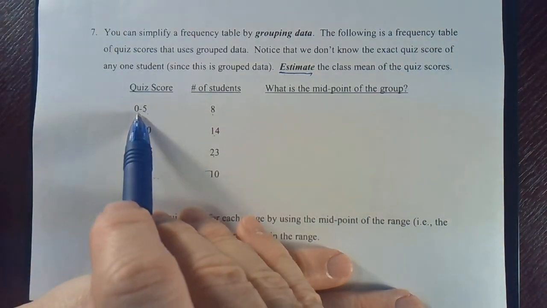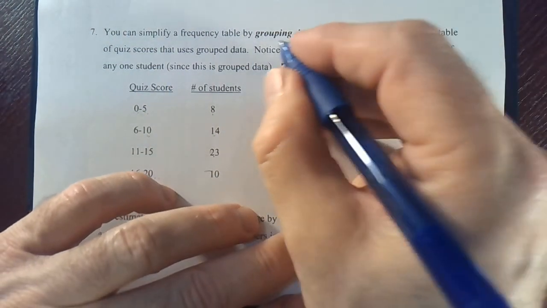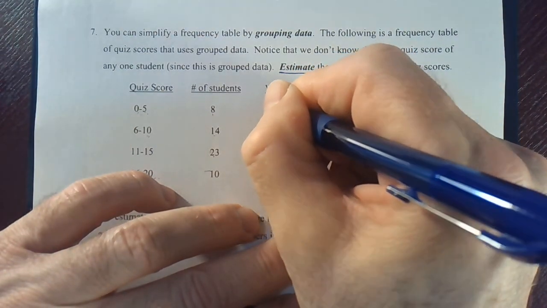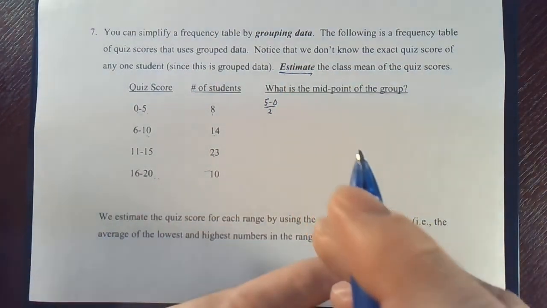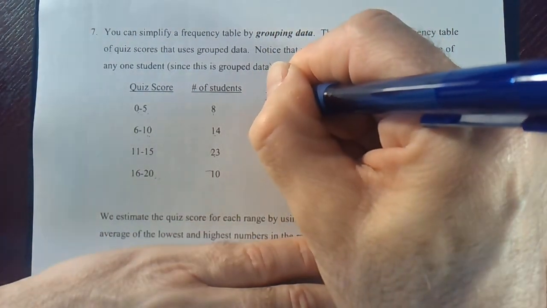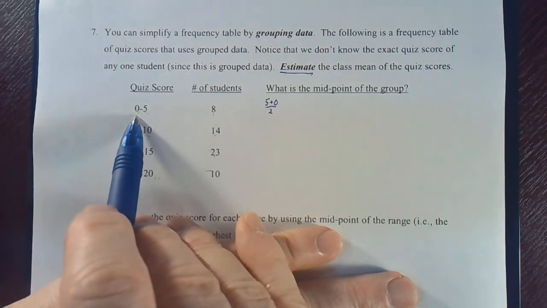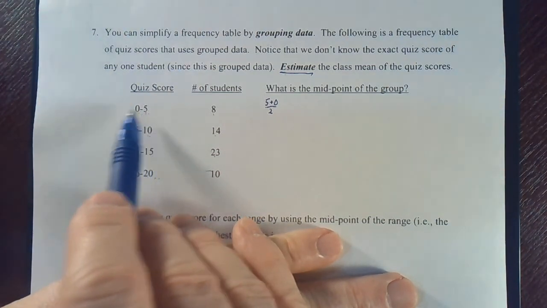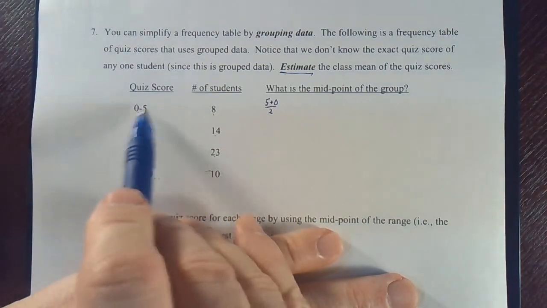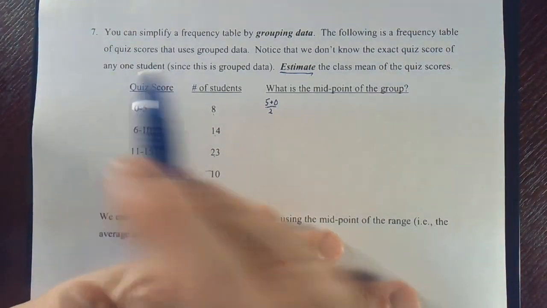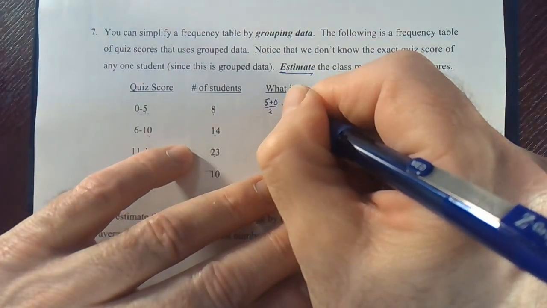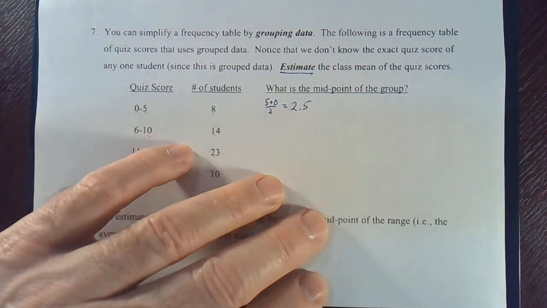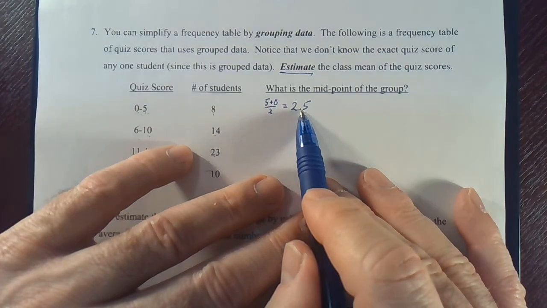And the way you get the midpoint is you do this. You do 5 minus 0 and divide it by 2. Sorry, I said minus, it's plus. We're basically taking the average of the lowest number and the biggest number in the range. Okay, and we do that by adding them up and dividing by 2. So we get, for this, 2.5. This is the midpoint of the group.